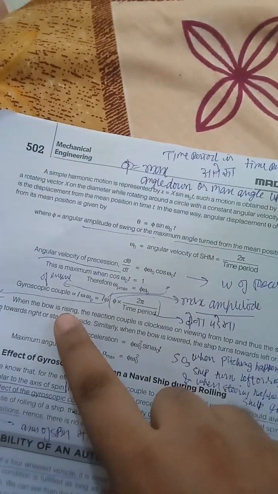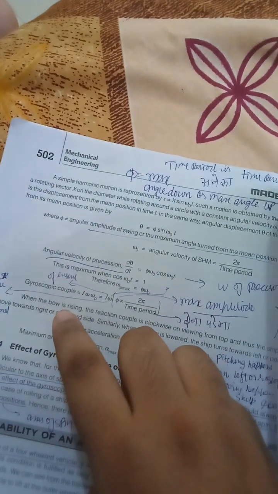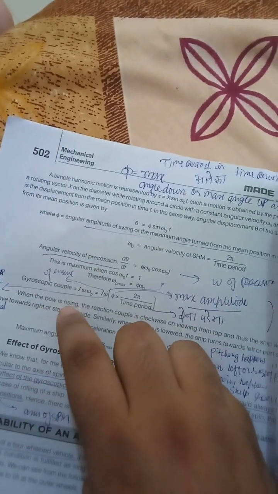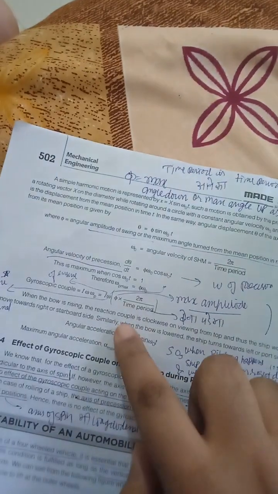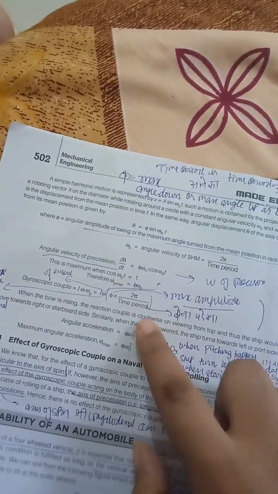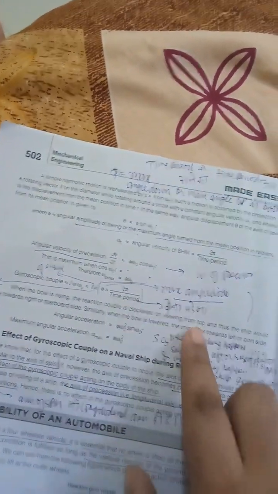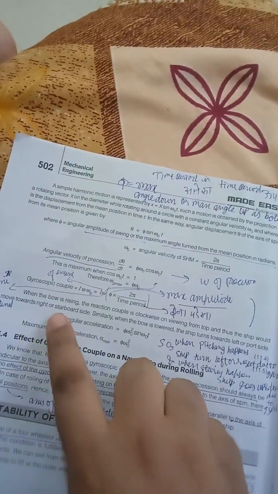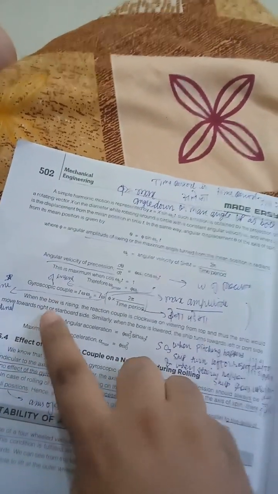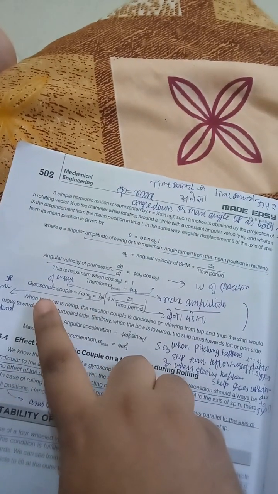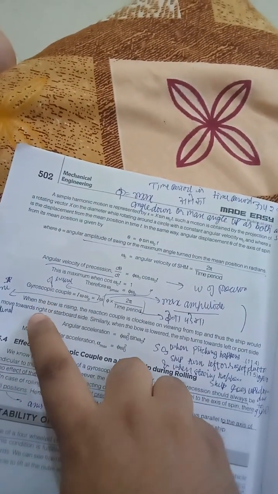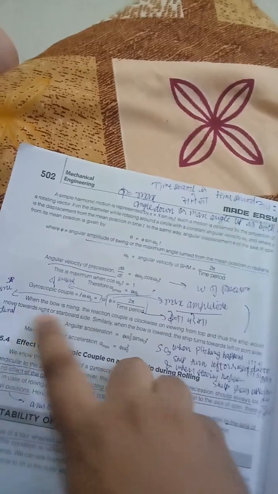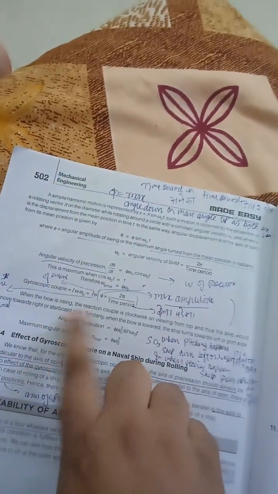When the bow is rising and when the rotor is rotating clockwise, the ship would turn right or starboard side when viewed from the back side.